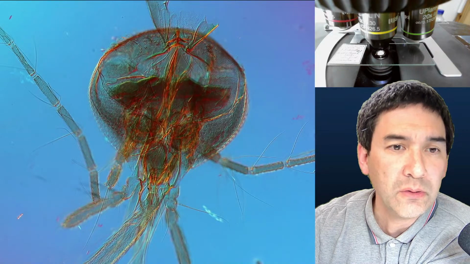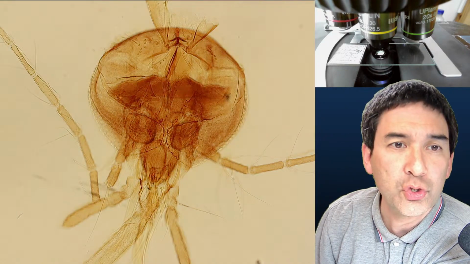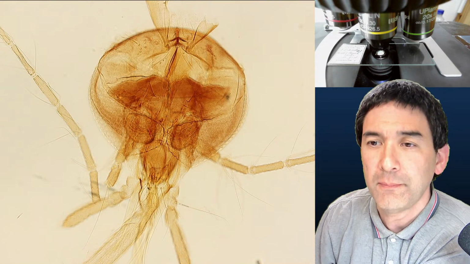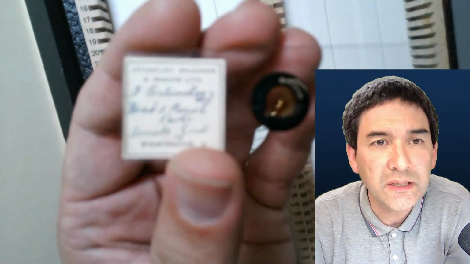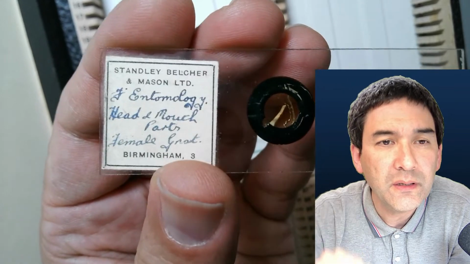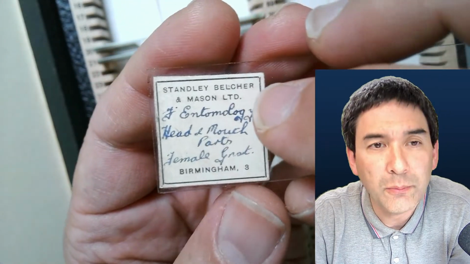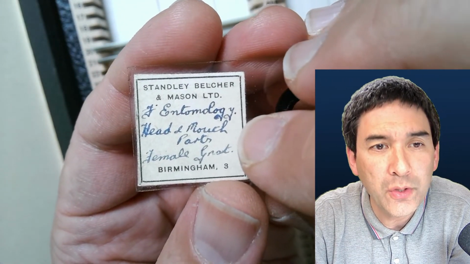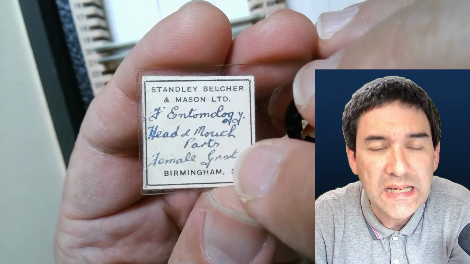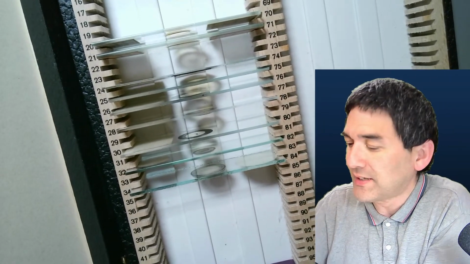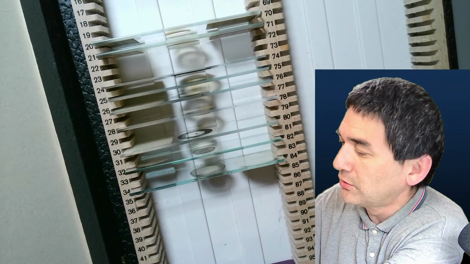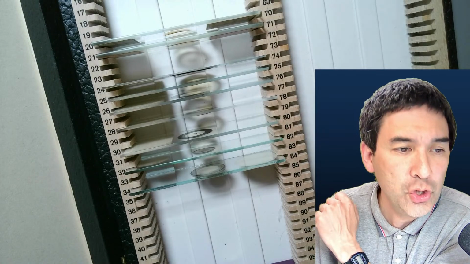We're going to have a quick look at this. I'm going to go into bright field, and then I'm going to show you how you can make a stitched image of this. Let me take it out again and read it. I forgot to do that. Desk view, that's the label. Entomology, that is the study of insects, head and mouth parts of a female gnat, GNAT. So that's also one of the slides I showed you last week. Okay, and then we're going to make a stitched image.